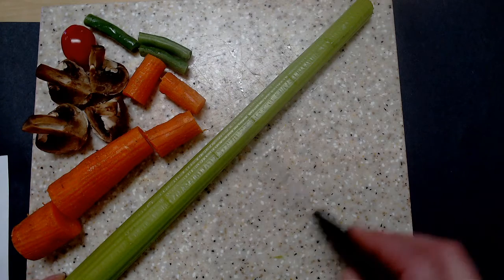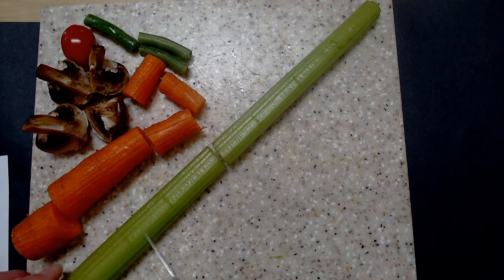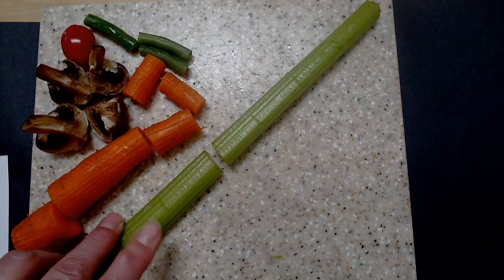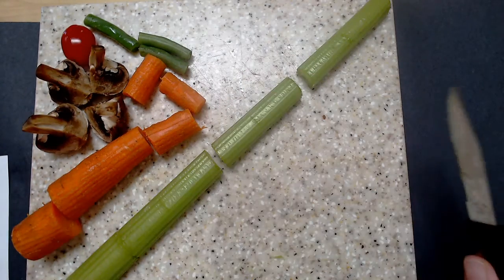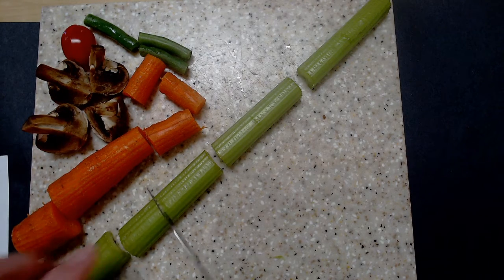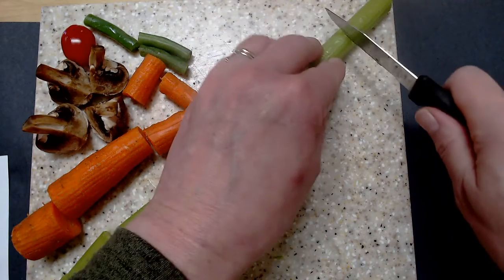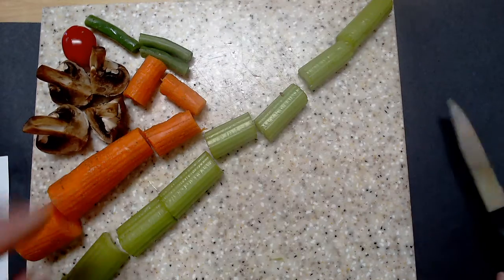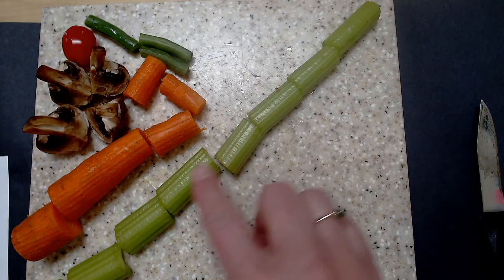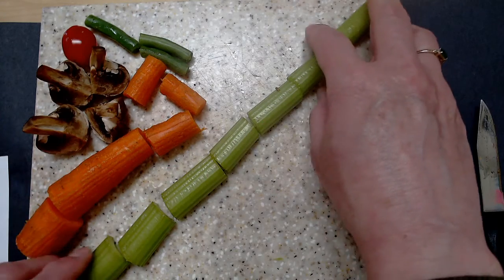So this one we're going to cut into 8 equal pieces. So I'm going to first cut it in half. Now I have 2. Then I'm going to cut it again in half at each spot. Now I have 4. And now I'm going to cut each of those in half. 1, 2, 3, 4. All right, so now how many do we have all together? 1, 2, 3, 4, 5, 6, 7, 8. 8 equal pieces, okay?